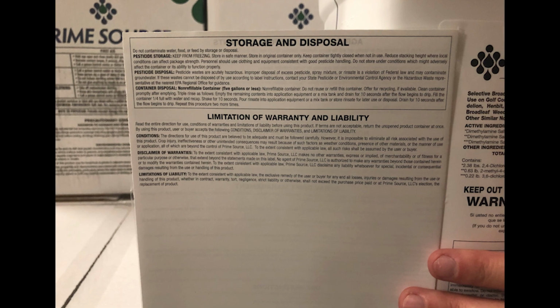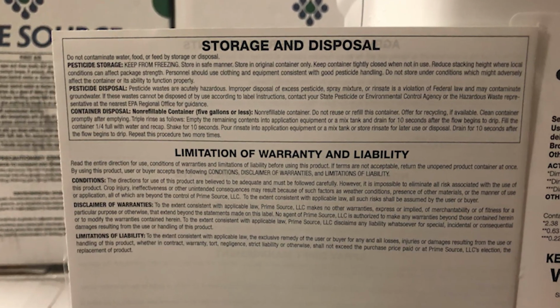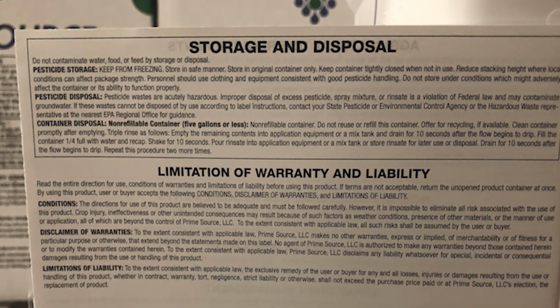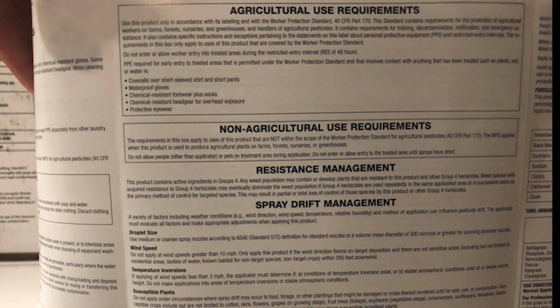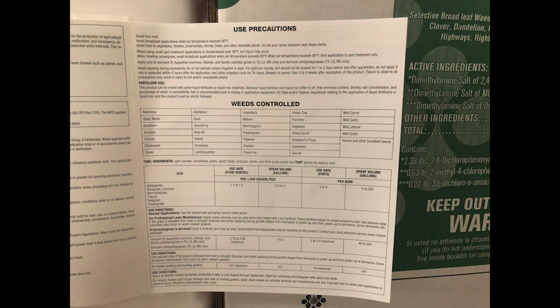Storage and disposal section is also always found inside the label. This includes how to properly store the pesticide and dispose of the pesticide and residue from the container. Under directions for use, you'll find agricultural use requirements as well as non-agricultural use requirements. These include PPE and restricted entry intervals, or the time allowed for people to re-enter the area after pesticides have been used here. Next listed will be what each pesticide controls.